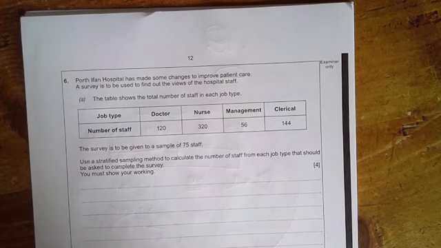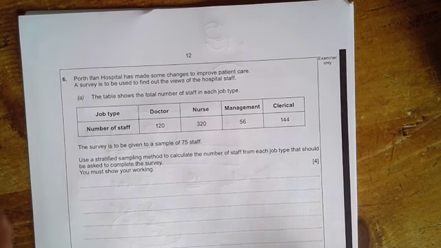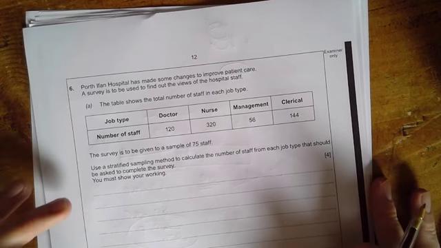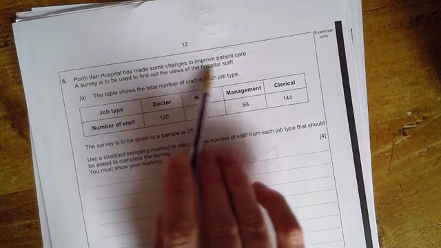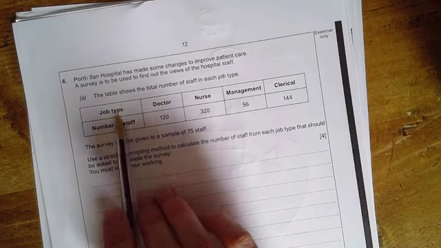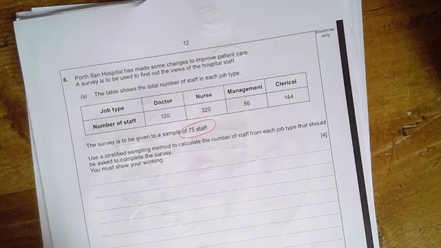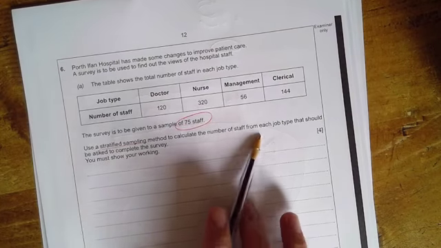Okay, question 6 is about stratified sampling. This formula is very similar to working out a percentage. The percentage formula is what you had divided by the total and then times by 100, and that turns it into a percentage. But we don't want a percentage. If you read the question, it says that this hospital has made some changes to their patient care. They've got a number of doctors, a number of nurses, a number of management, a number of clerical, and they want to survey 75 staff. Using the stratified sampling method, calculate the number of staff from each job.